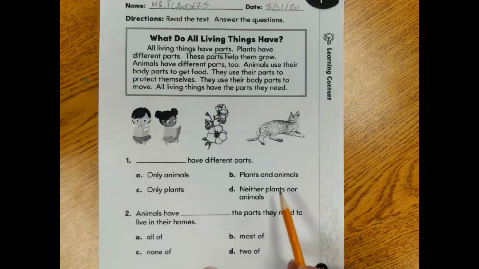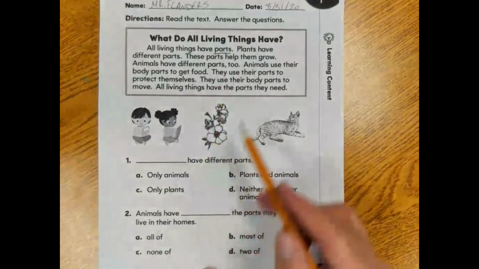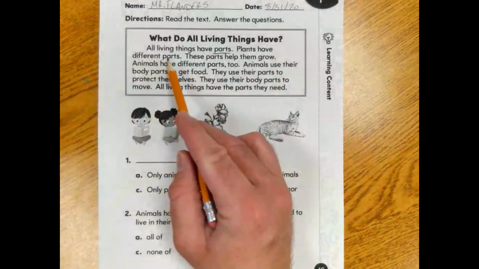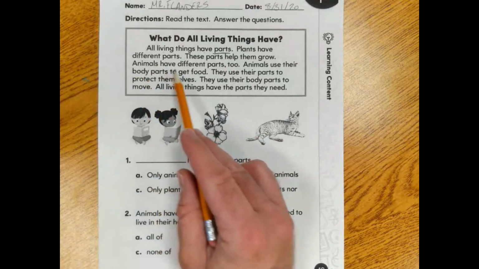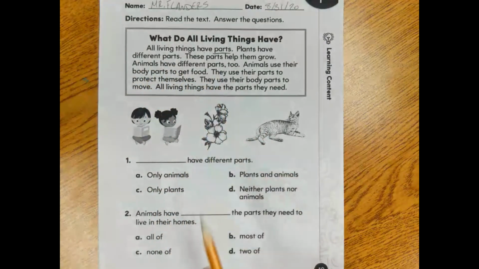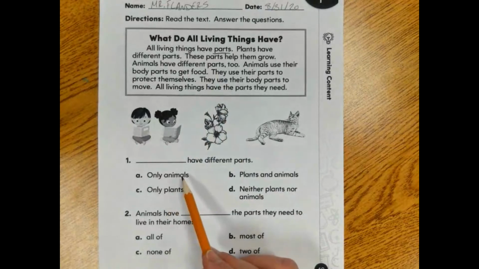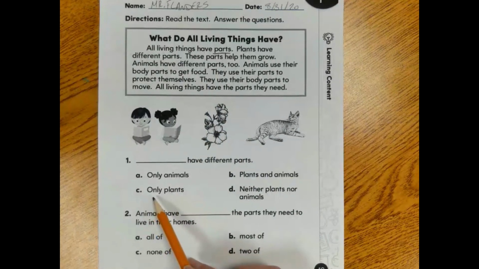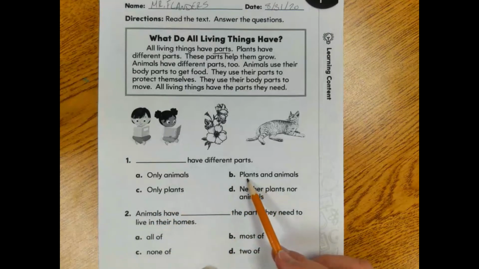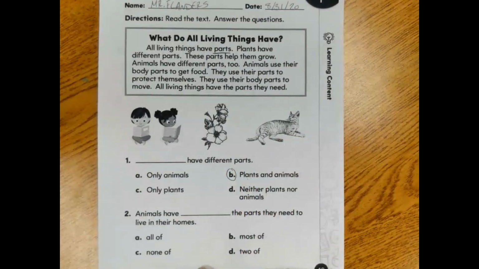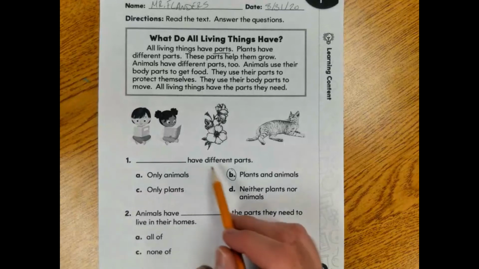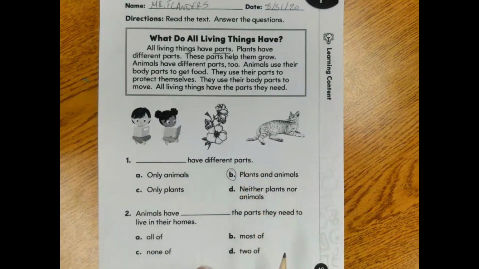Well, I do remember that the passage here told us that plants have different parts, and then it also says animals have different parts. So would it only be animals? No. Would it only be plants? No. It would be plants and animals. So we're going to circle B. Plants and animals have different parts.